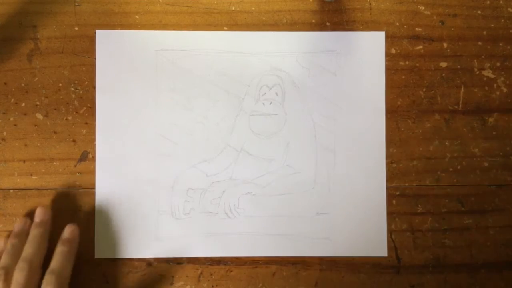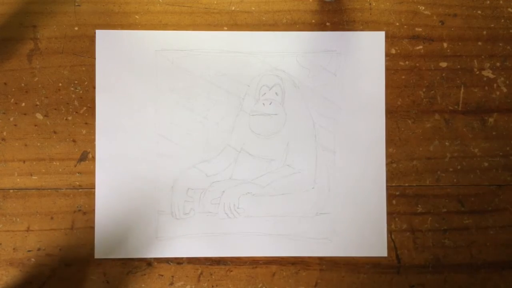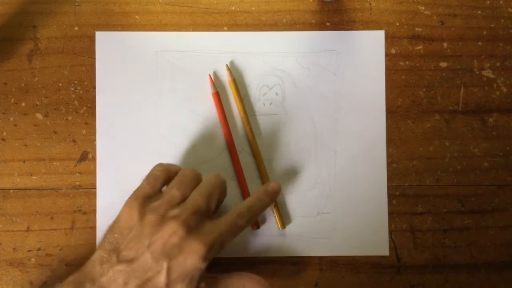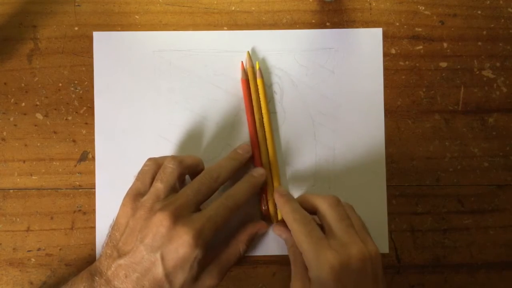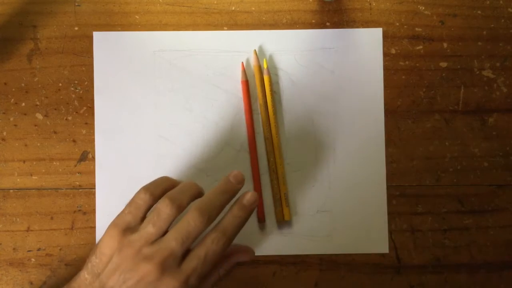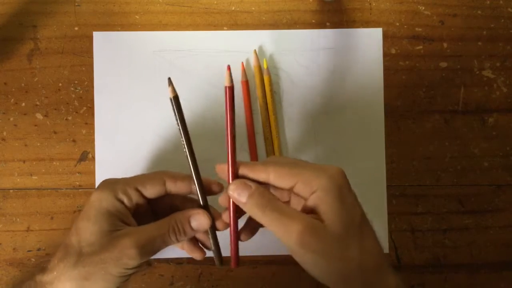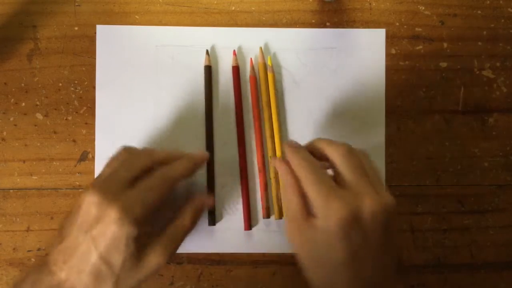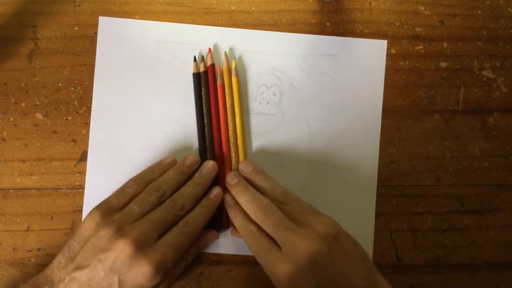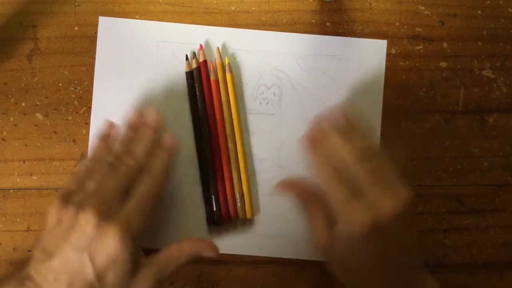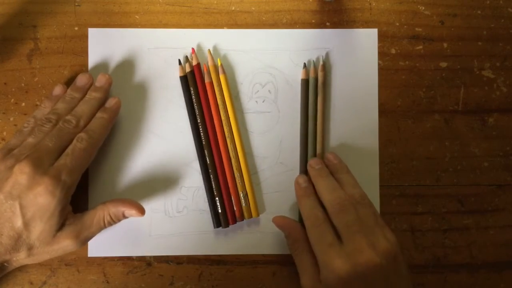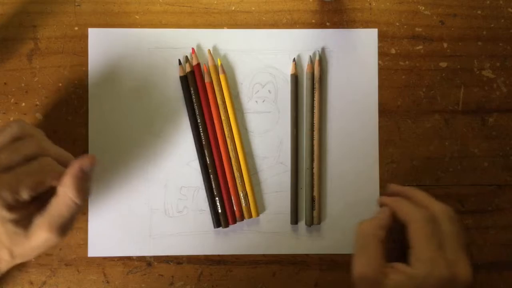Okay, so now orangutans are orange, so I have an orange, but I also need lighter colors, so perhaps a lighter orange and a yellow for where the light is touching the orangutan, and of course I need darker colors, so red and a brown, maybe even a darker brown too. So I've got this lovely selection of colors for the orangutan's fur. And I've also got some pinks for the face and the hands.